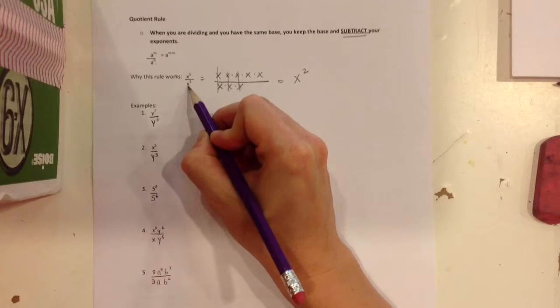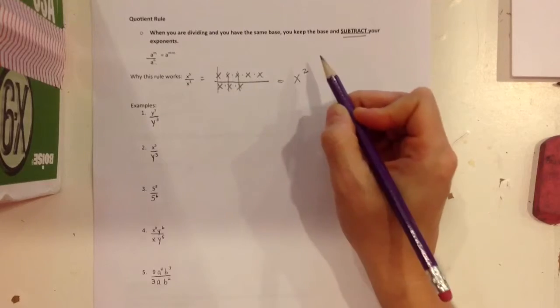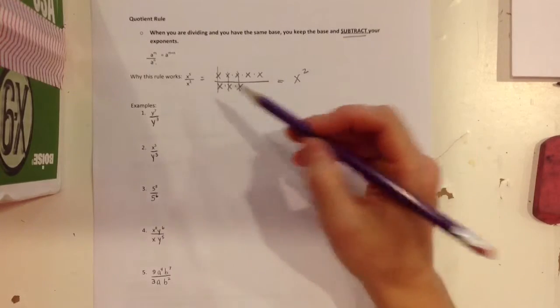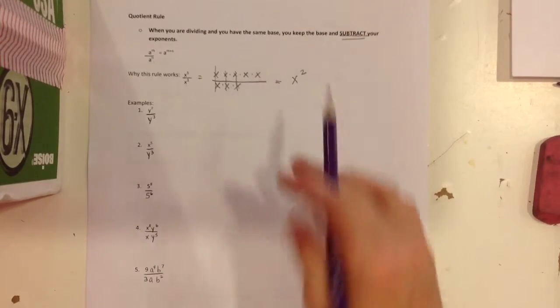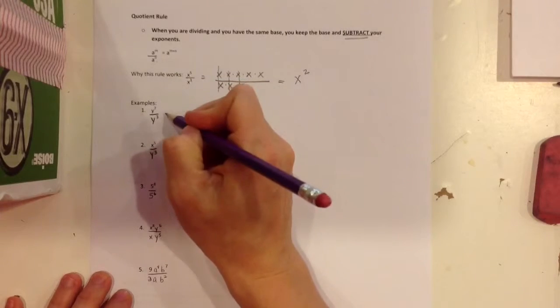Now, if we use the quotient rule with this particular example, if I have the same base, I keep the base and I subtract my exponents. So I'd have x to the 5 minus 3, or x to the 2nd. So it works either way. This is just the reason why it works. So if you do have to use the expanded form, be my guest and use it. It doesn't matter one way or the other.